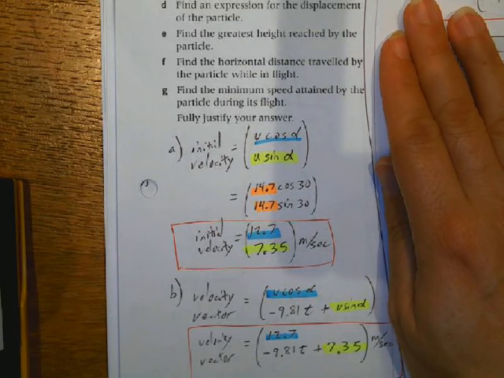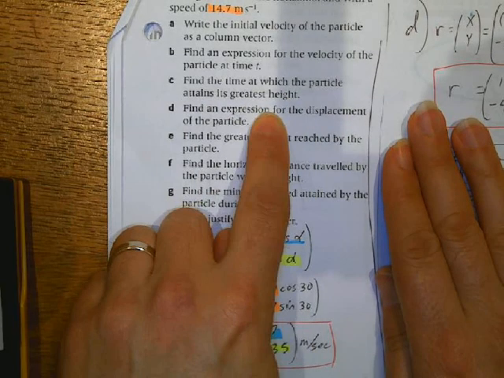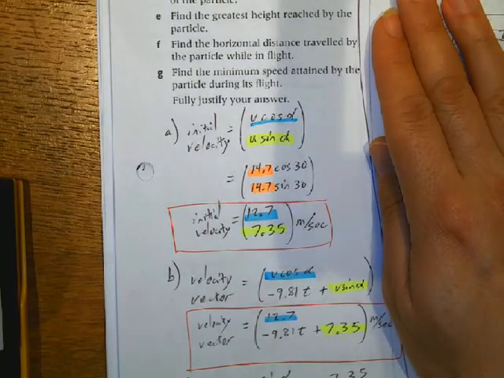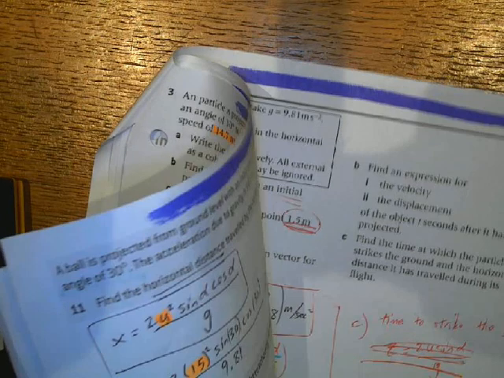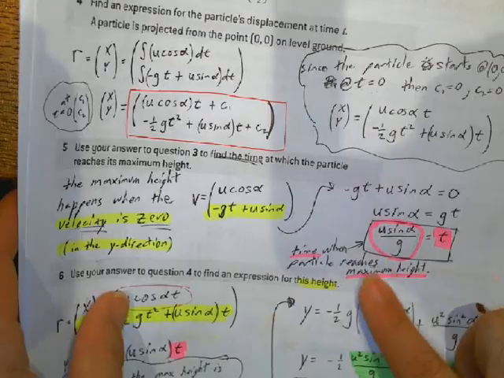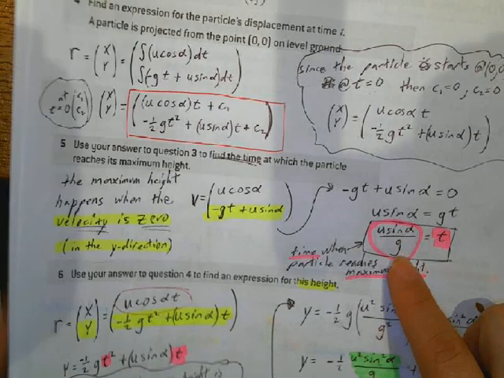Question C says, find the time at which the particle attains the greatest height. So the greatest height happens, if I go to my earlier page, the maximum height happens at u sine alpha over g.